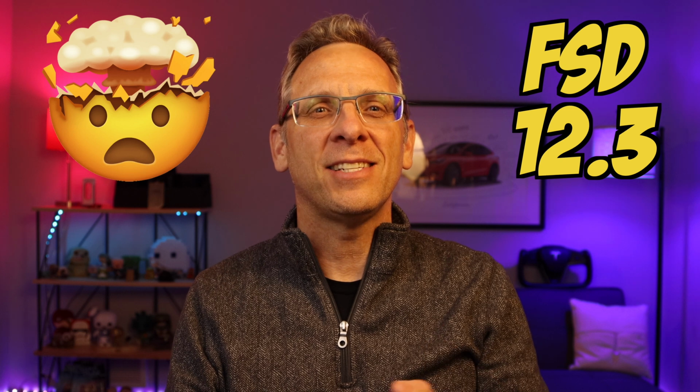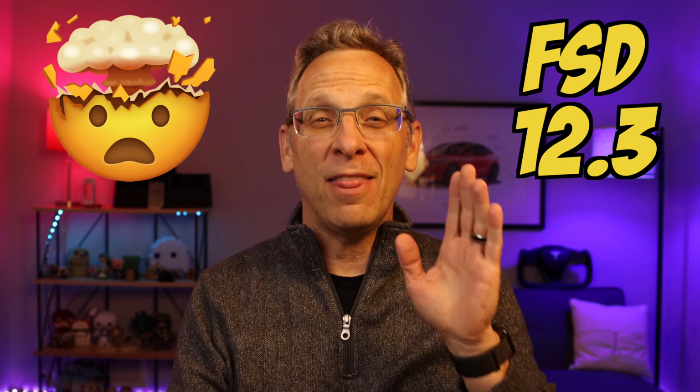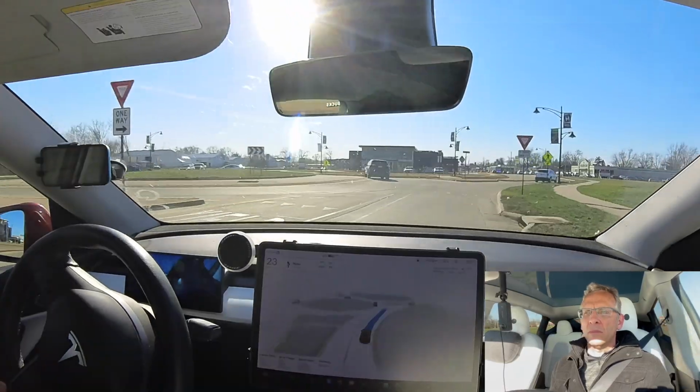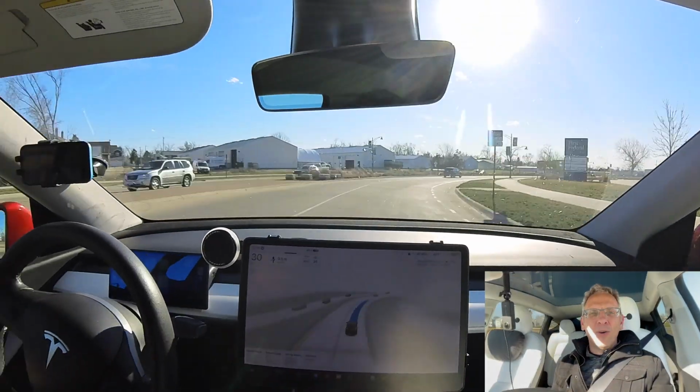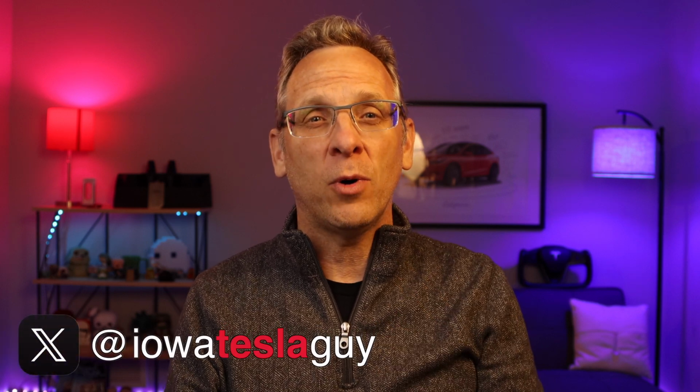Everyone has been raving about just how good version 12.3 is in Tesla's full self-driving beta, and they are absolutely right. I put out a number of videos showing just how good this driving is with V12. However, there is a feature that also came out with V12 that isn't getting talked about much, and I think this feature is the dark horse star of V12, and I want to dig into it.